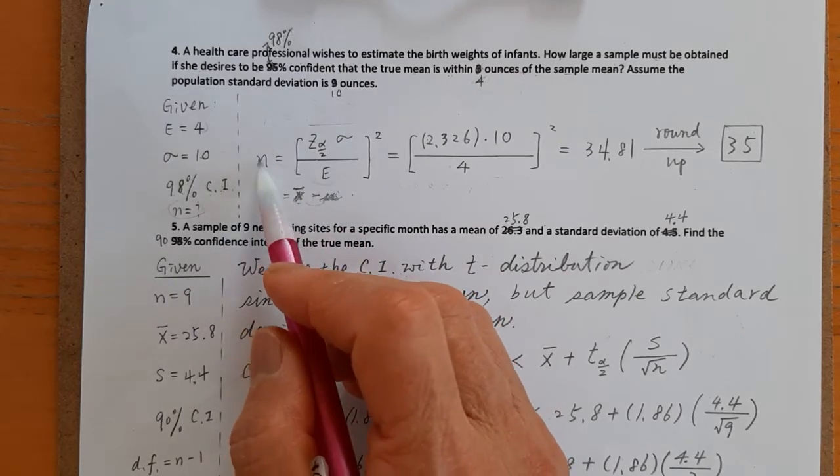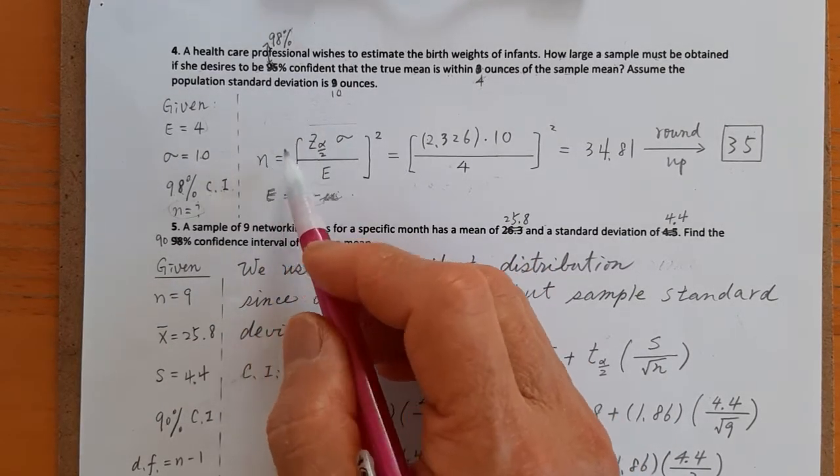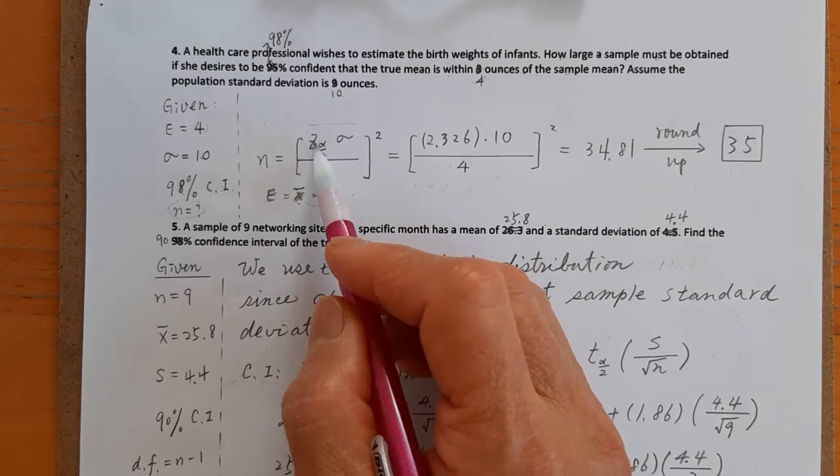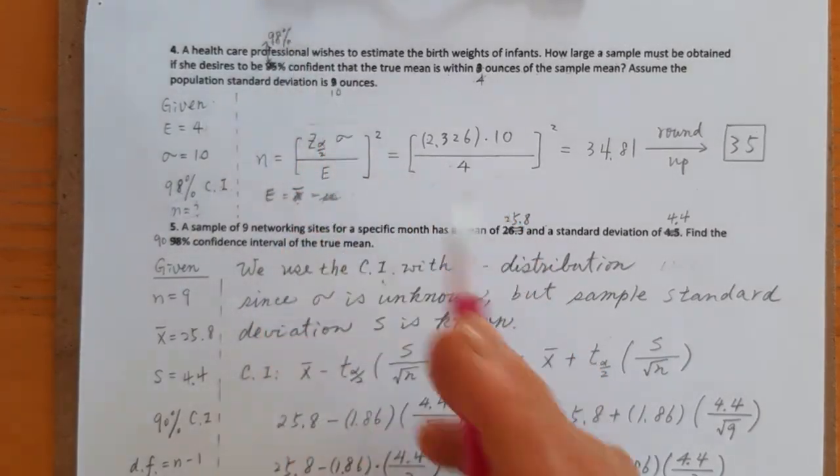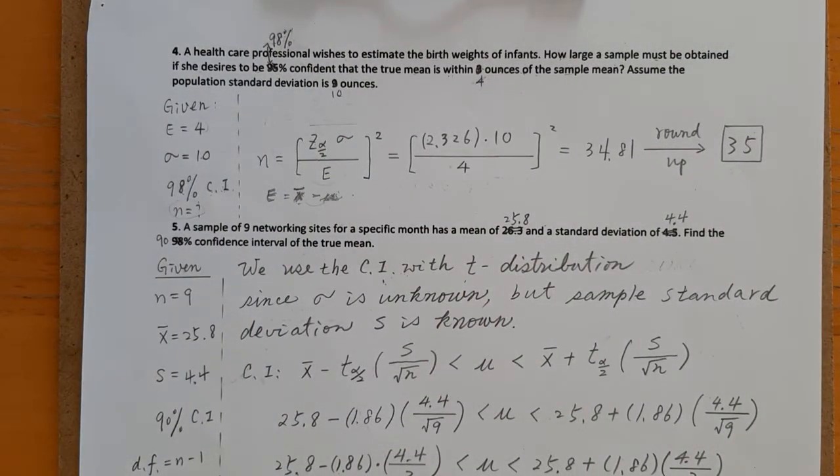The sample size formula: n equals Z alpha over 2 times sigma over E, squared. Here, 98% confidence. What is Z?